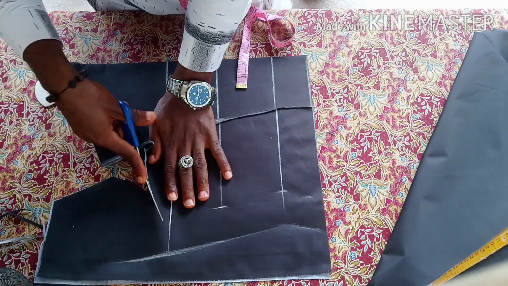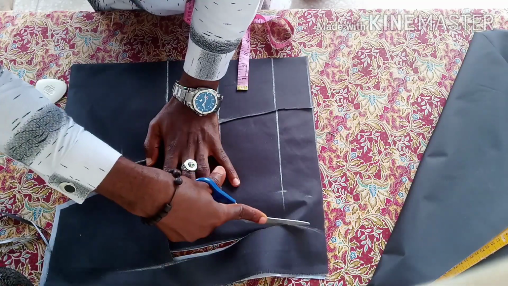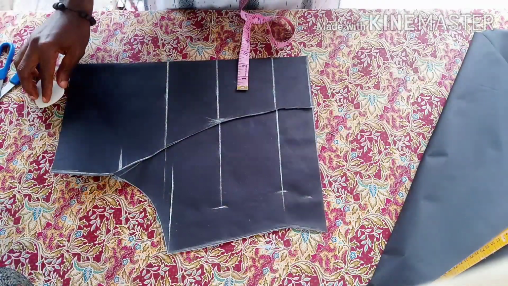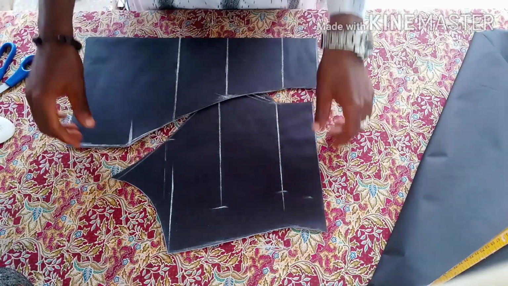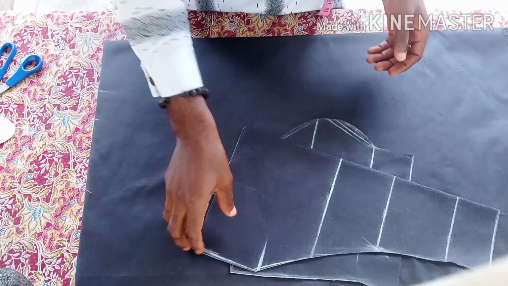Like I always say in my videos, it's just to pave way. The 7 inches is not constant. At the end of everything, after you join, you are still going to trim, take out the neck and all that.